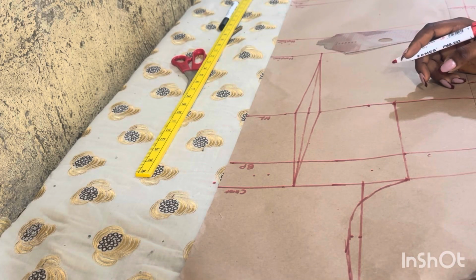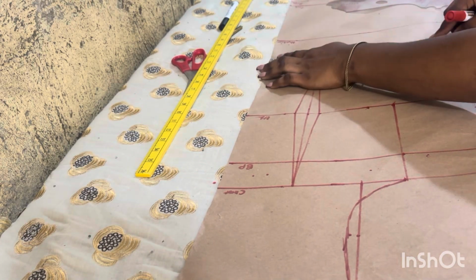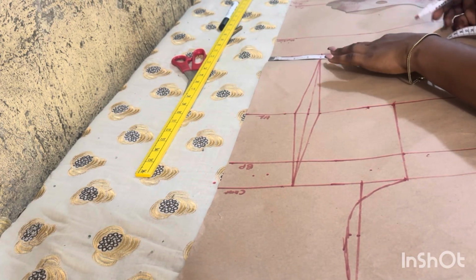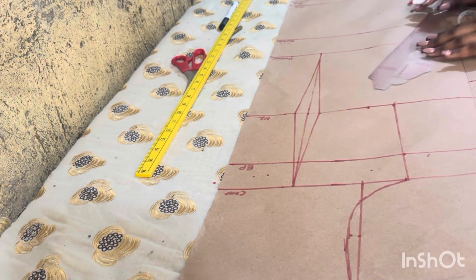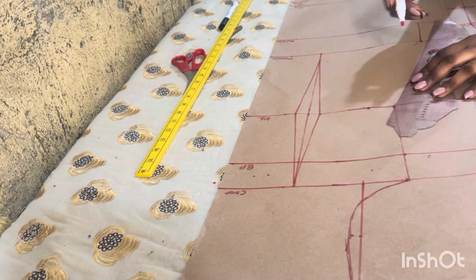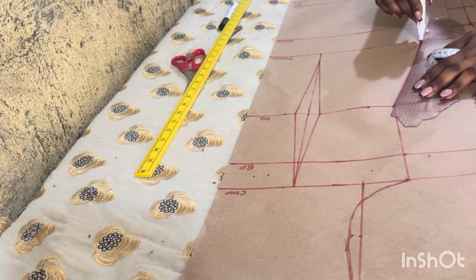So after this, I'm going to put my hip divided by 4, that's quarter of my hip measurement. I'll do this on both hip lines and then connect to my waist point.